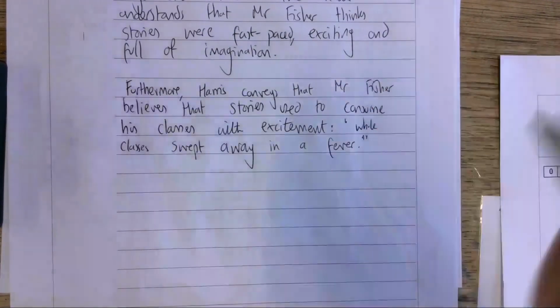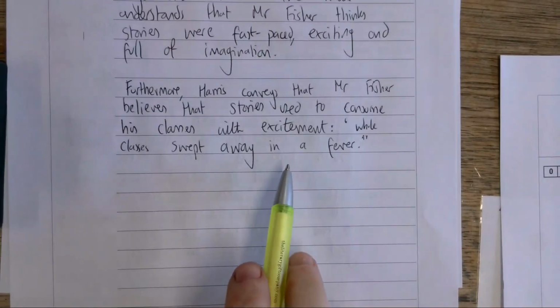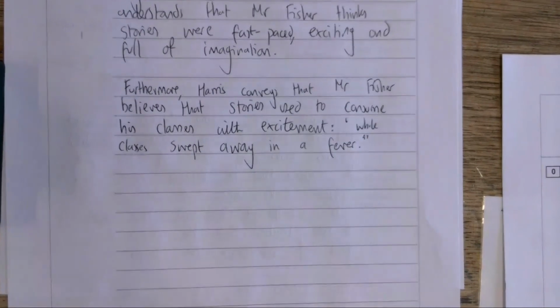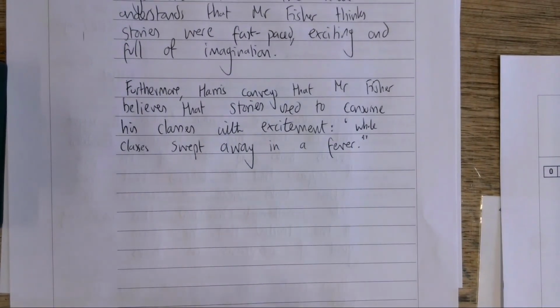So I've not mentioned my technical term here in this first section. It doesn't mean that it's something I don't need to include. I'm just going to place it somewhere here.